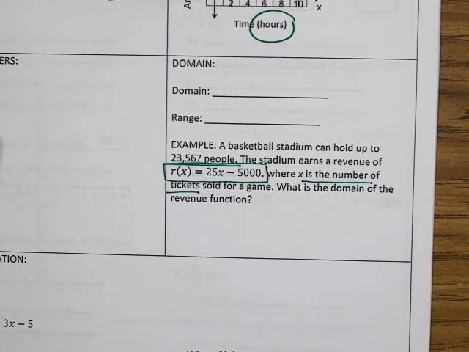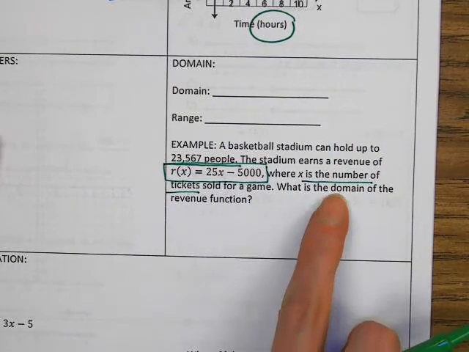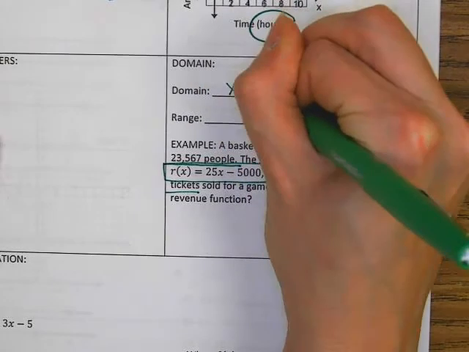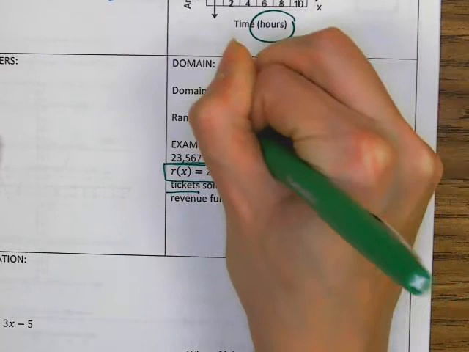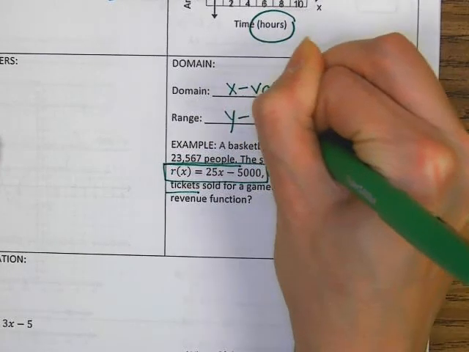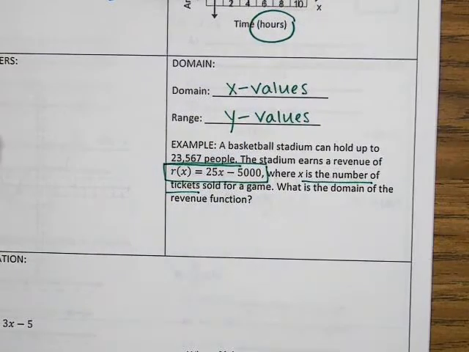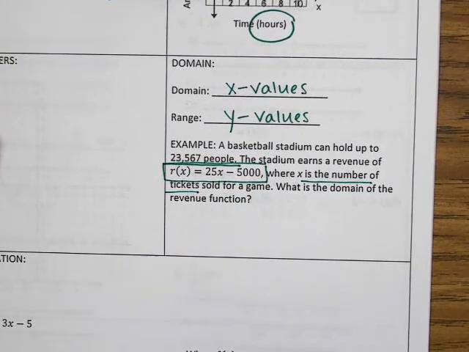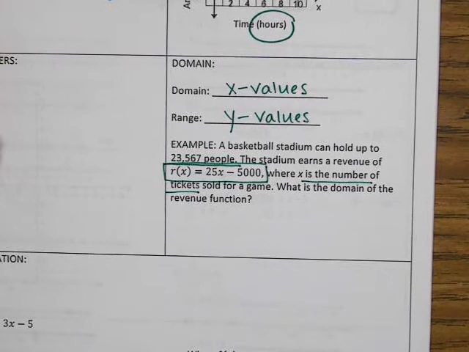What is the domain? So remember, domain is all the X values, and range is all the Y values. Okay, so domain is the number of tickets. But the question is, what kind of numbers can be tickets?